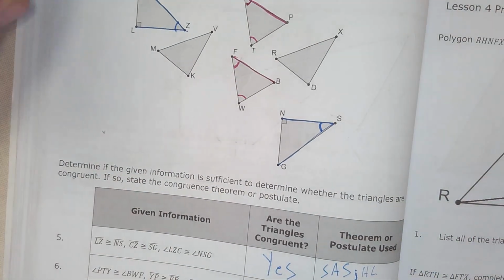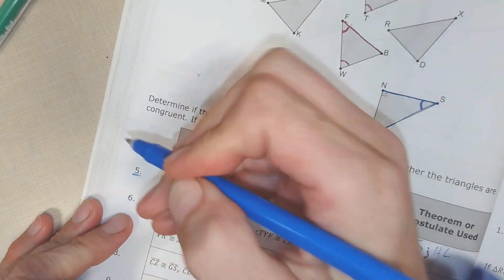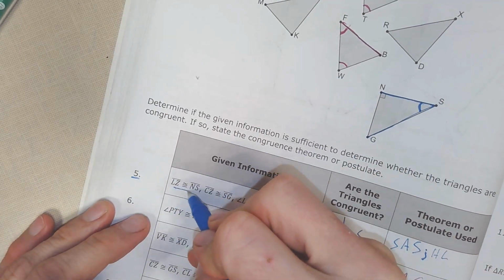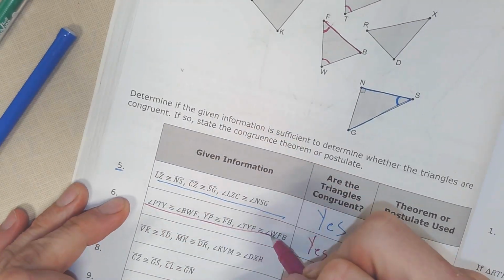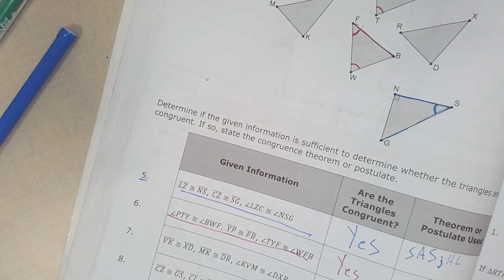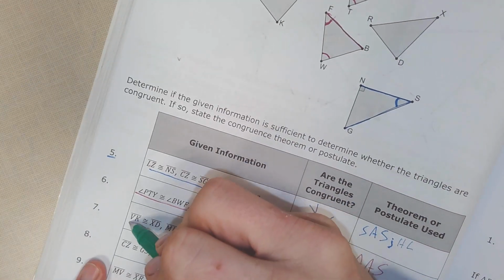All right, so now this is number 5 was blue. All these were blue. All these were burgundy. Okay, now let's go with green for these next ones.